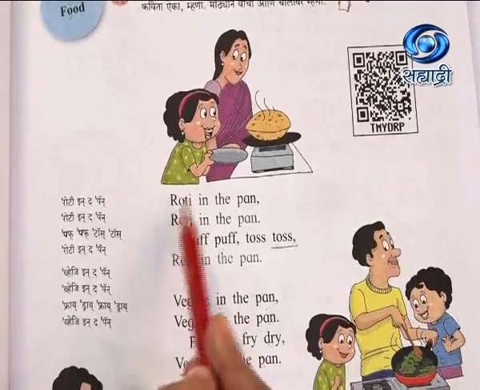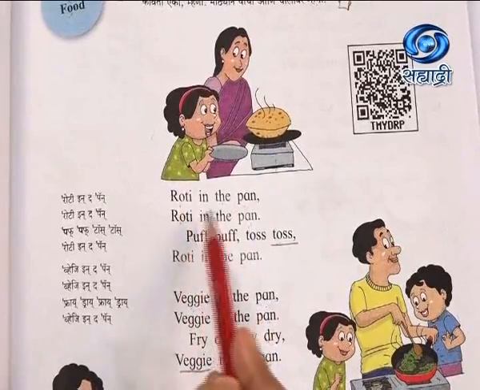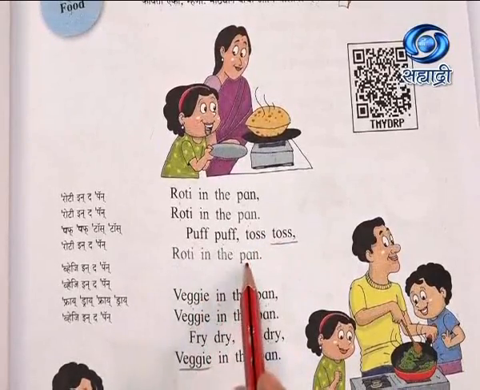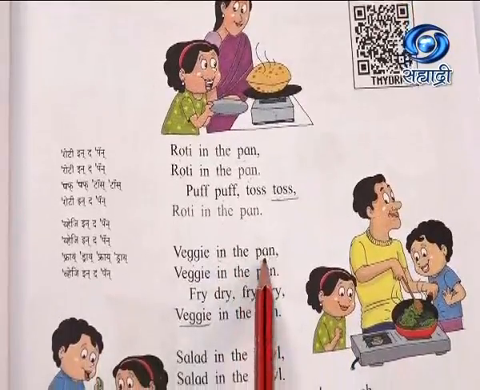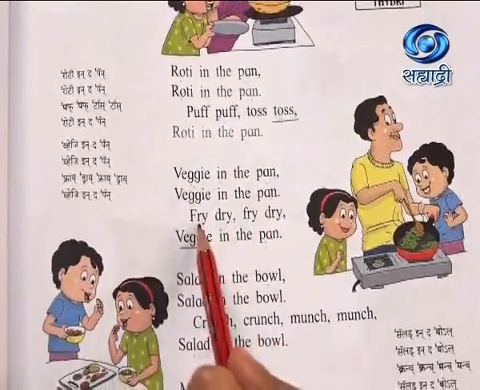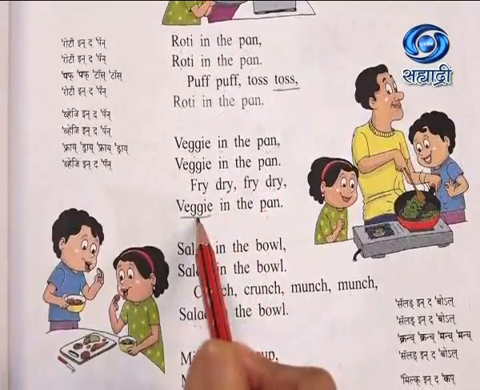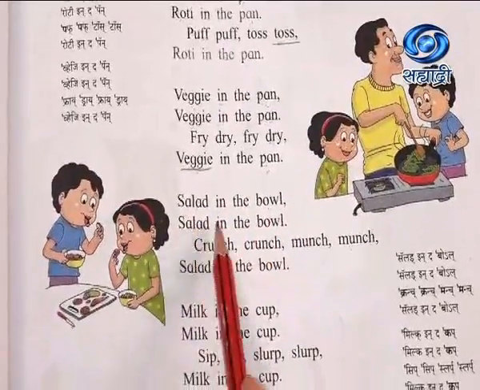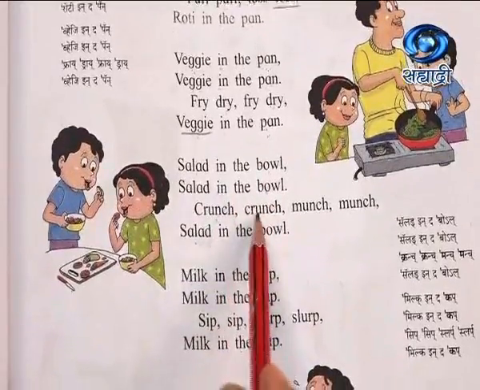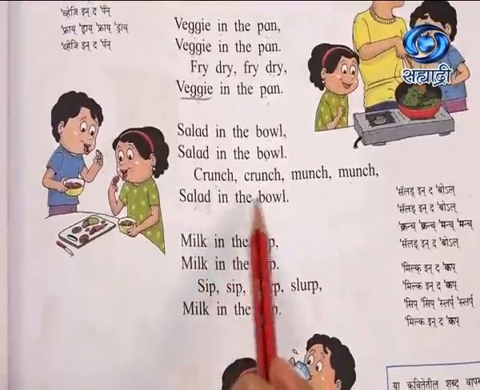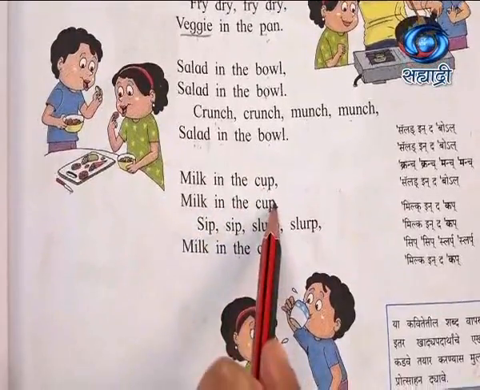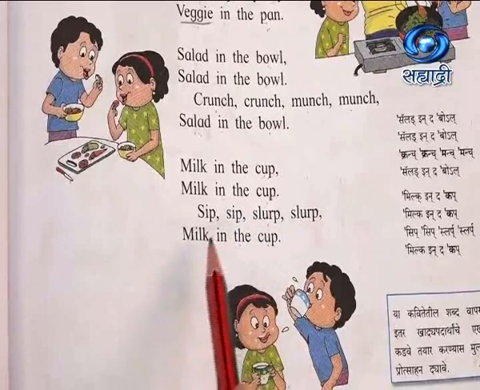Let's go! Roti in the pan, puff, toss, roti in the pan. Veggie in the pan, fry dry, veggie in the pan. Salad in the bowl, crunch, munch, salad in the bowl. Milk in the cup, sip, slurp, milk in the cup.